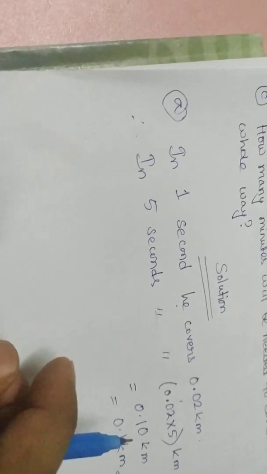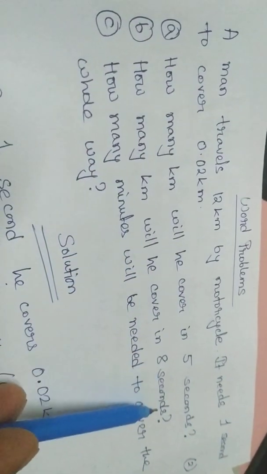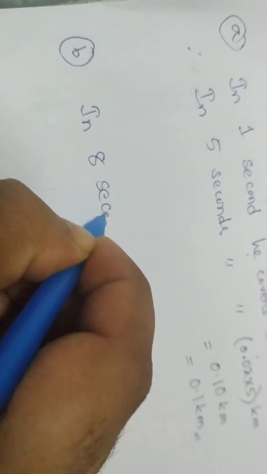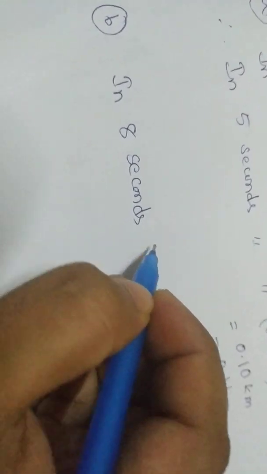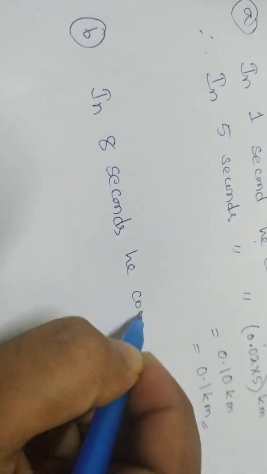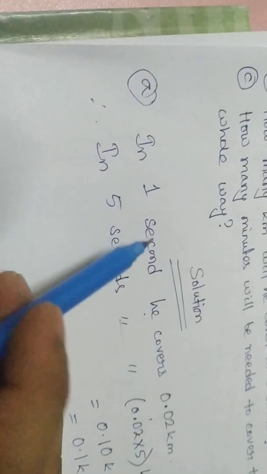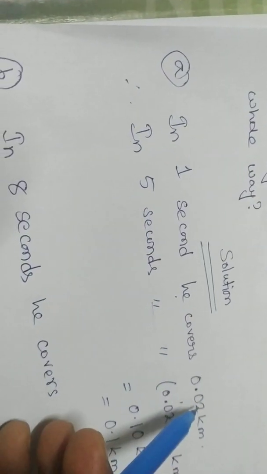Okay, next, how many kilometers will he cover in 8 seconds? So it's very easy. In 8 seconds he covers, so we already know that in 1 second he covers 0.02 kilometer, right?